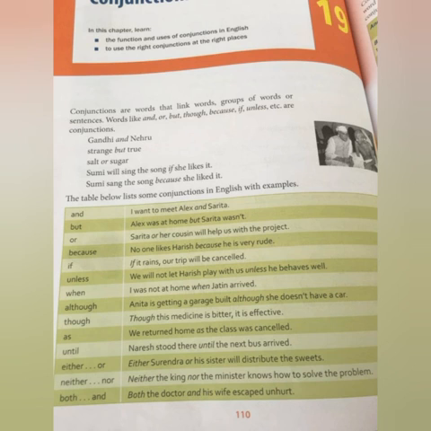Although, Anita is getting a garage built, although she doesn't have a car. Though, though this medicine is bitter, it's effective. As, we returned home as the class was cancelled. Until, Naresh stood there until the next bus arrived. Either or, either Surendra or his sister will distribute the sweets. Neither the king nor the minister knows how to solve the problem. Both, both the doctor and his wife escaped unhurt. So students, these were the examples of conjunctions.